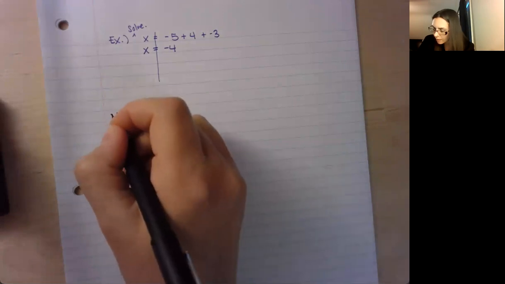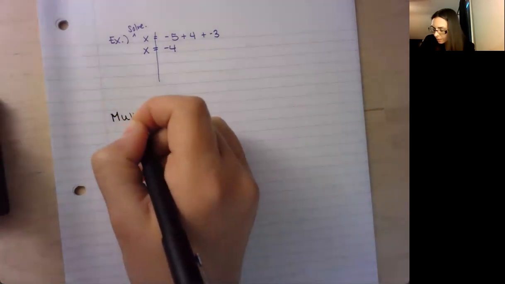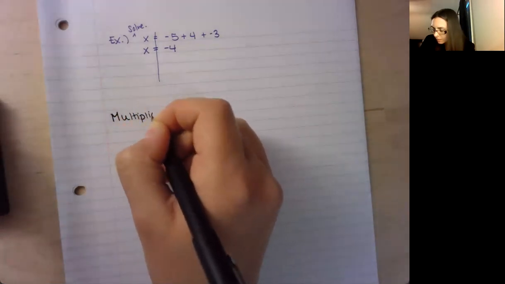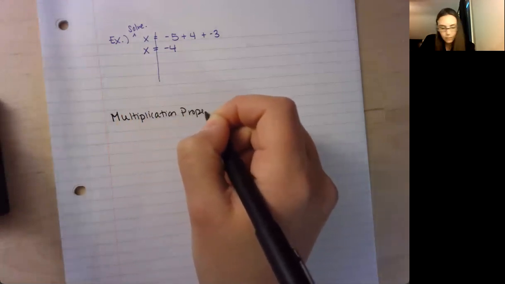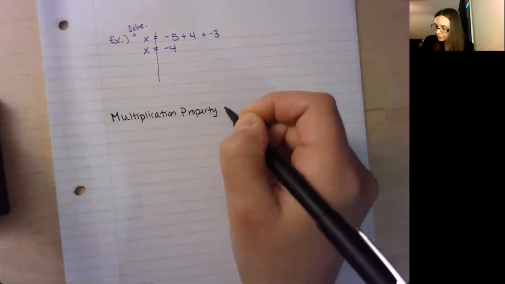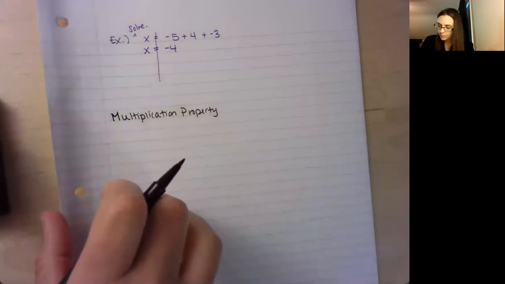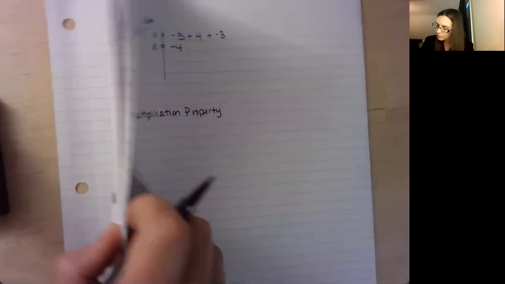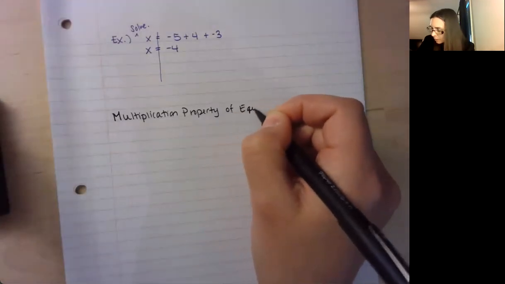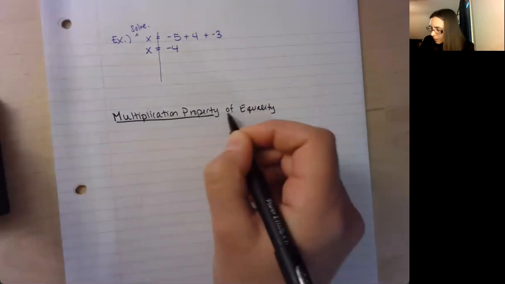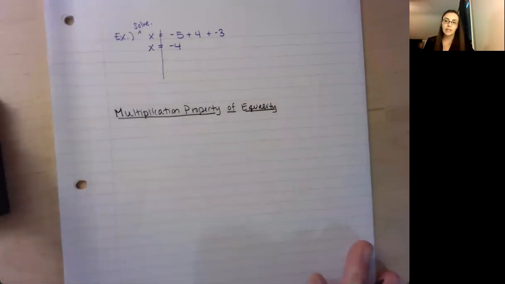So now we're doing the multiplication property of equality. And this actually basically says the same thing.